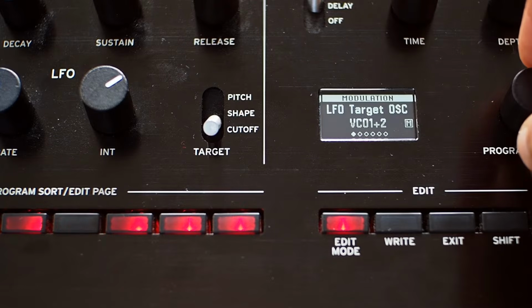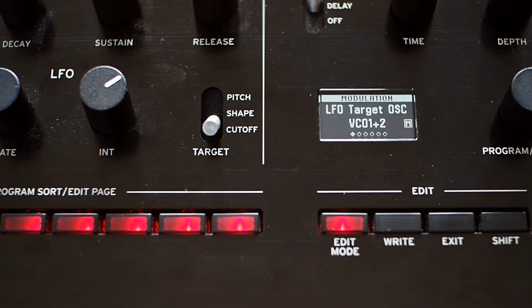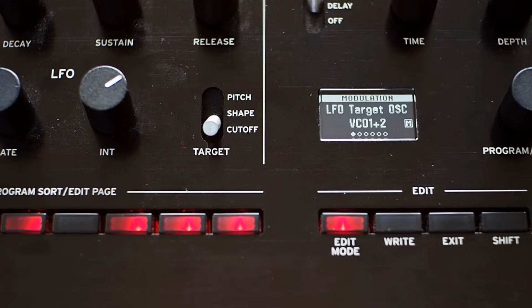If I change to VCO 1 and 2, there you can hear it's still affecting the noise, obviously. And so VCO 2. See, I turned down the noise, turned down VCO 2, and it's still affecting VCO 1, of course. That's because, as I've said before, all the voices go into the filter.